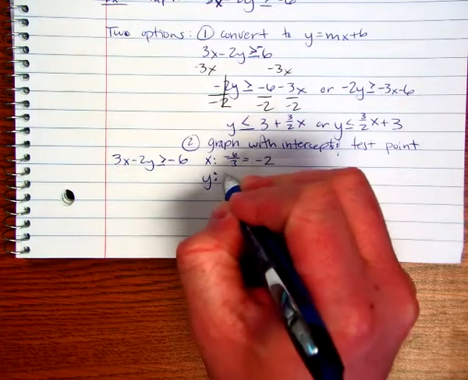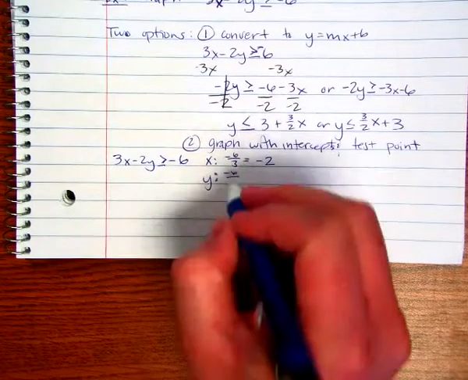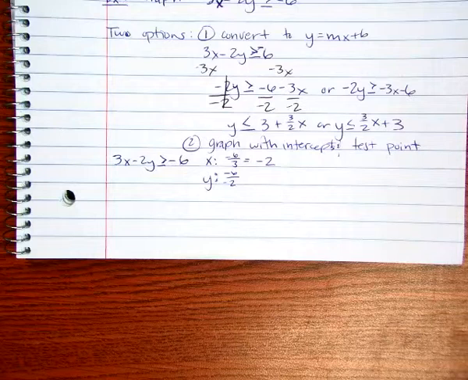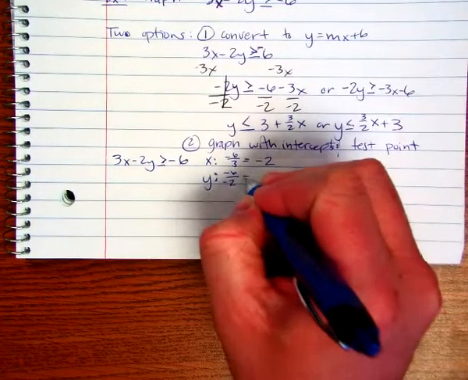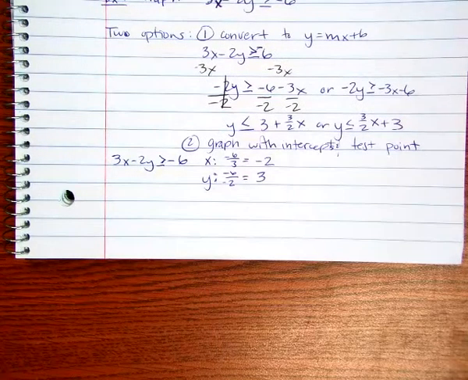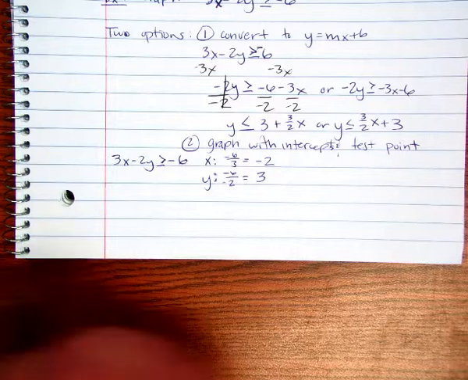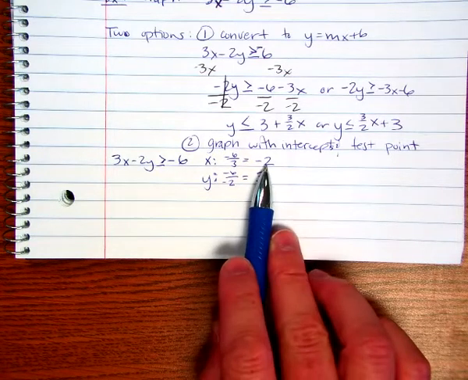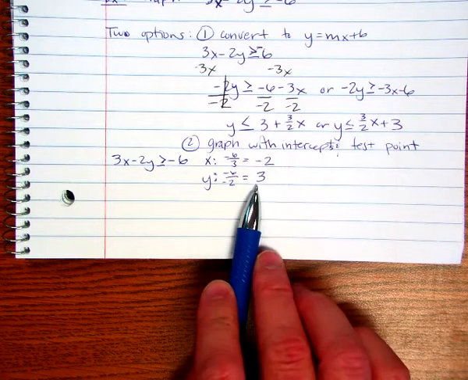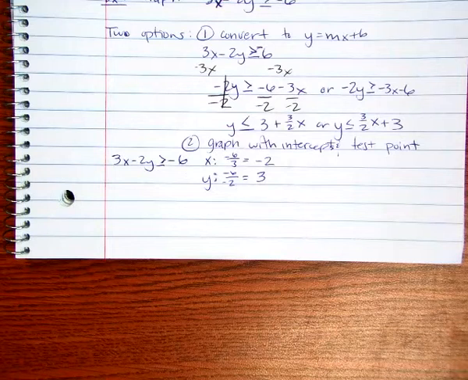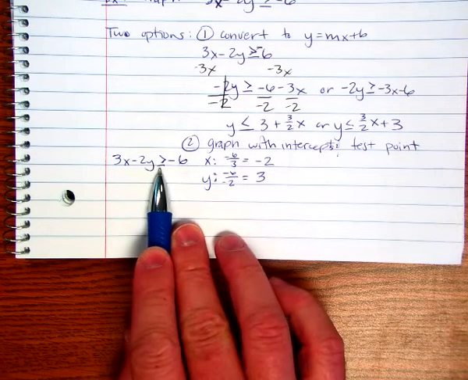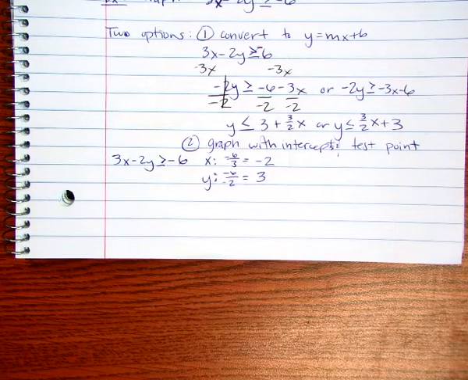The y-intercept is negative 6 divided by negative 2, because that's the number in front of y. That becomes a positive 3. So for this, I would make a point at negative 2 on the x-axis. I would make another point at positive 3 on the y-axis. And then I can connect them. In this case, look at the symbol. Is this a dotted line or a solid line? Solid. This will be a solid line.